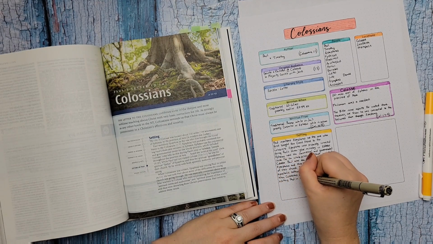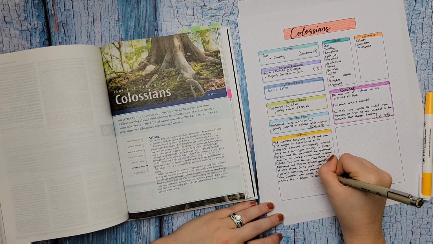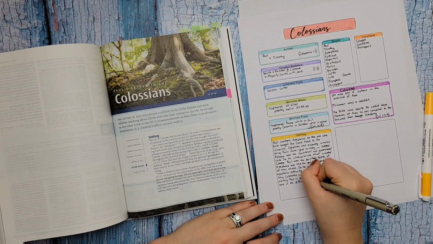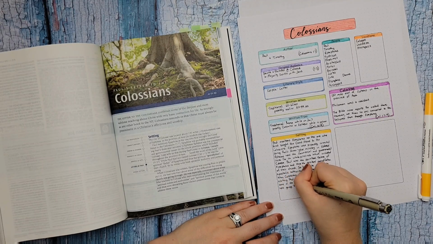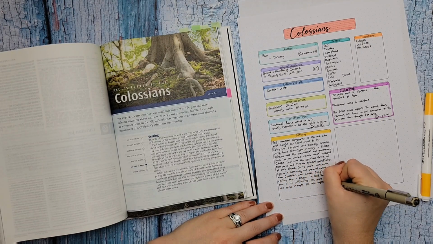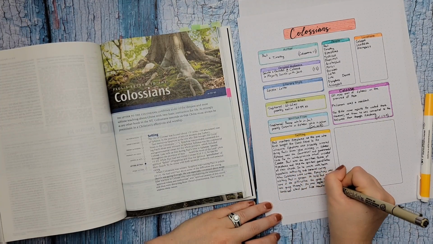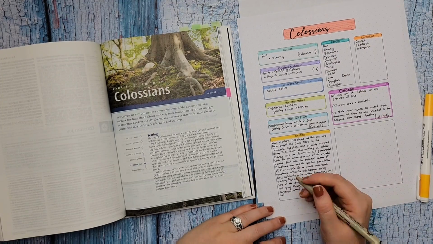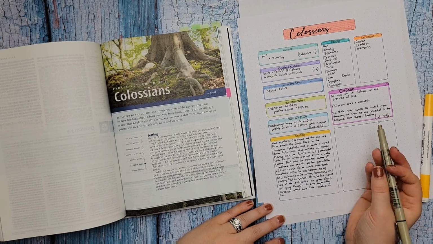So Paul mentions Epaphras, I don't know how to say his name, as the one who first brought the good news to the Colossians. So he was probably converted during Paul's 3-year ministry in Ephesus. It does mention, I think it was in Acts, or maybe it was in Ephesians, I can't remember, that all around Ephesus, people were hearing the gospel, so that's probably where that guy first heard it. So Ephesus was the commercial and governmental center for the province, which also included Colossae.